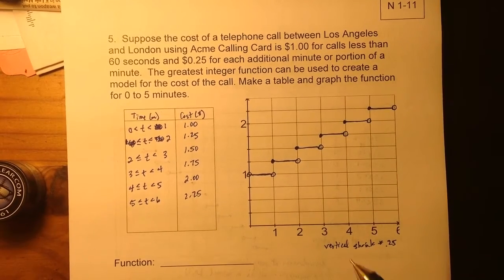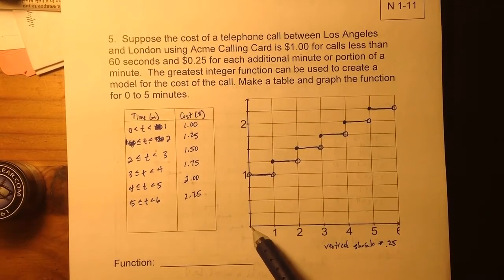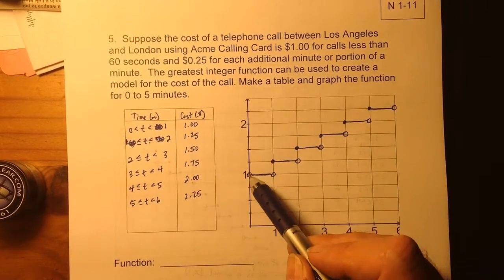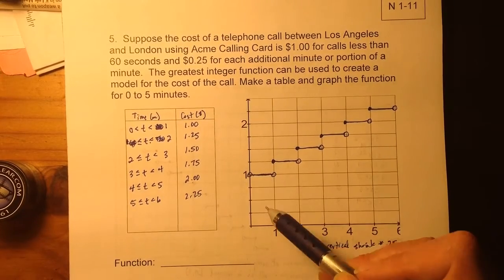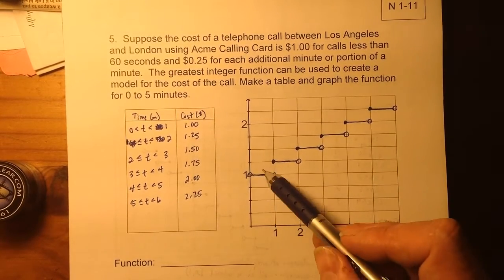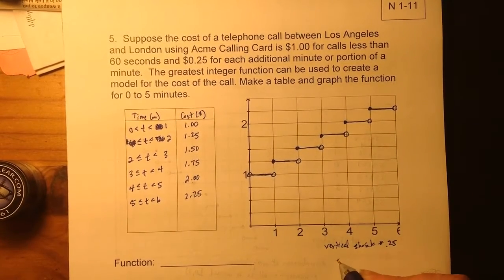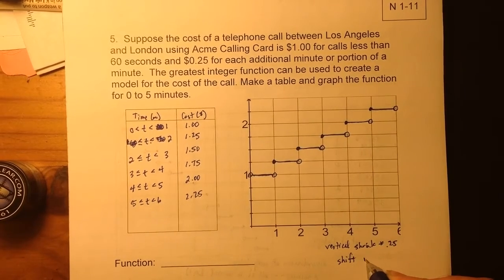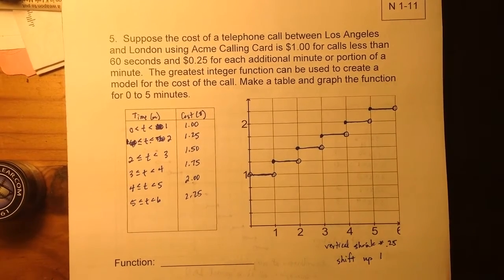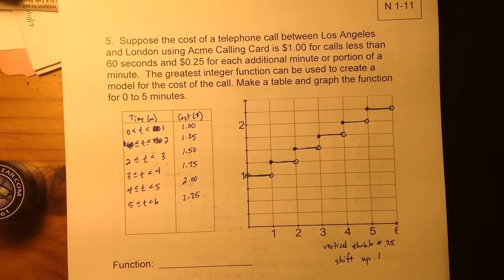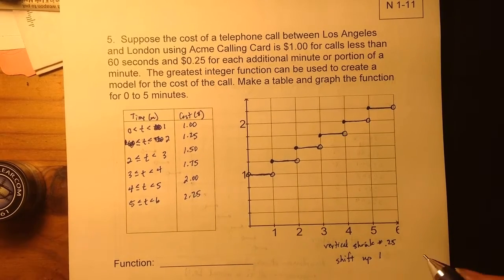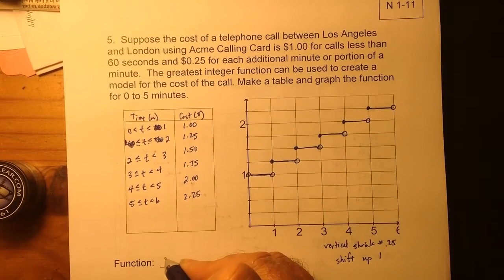All right? The other thing is my first step at 0 is usually between 0 and 1, and here it's up here. It's up 1 full step here, 1. So I'm going to shift up 1 space.